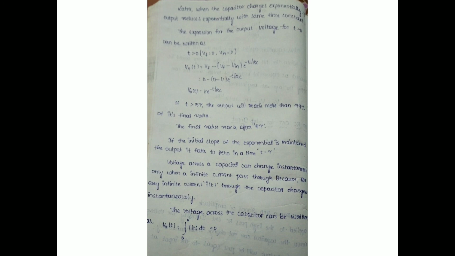Then it produces the exponential signal, that is Vout is equal to V e power minus t by RC. Now we are changing the condition: at t greater than 5 tau, the capacitor charges and reaches its final value, that is 99%, so that it produces the output value.